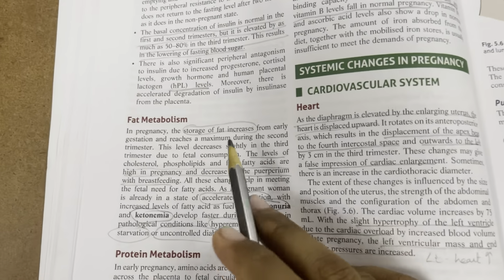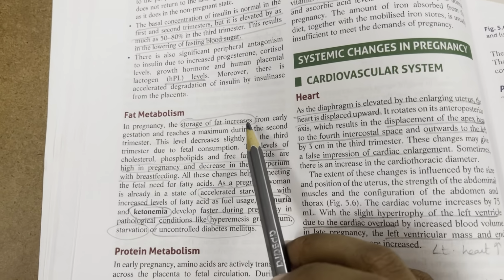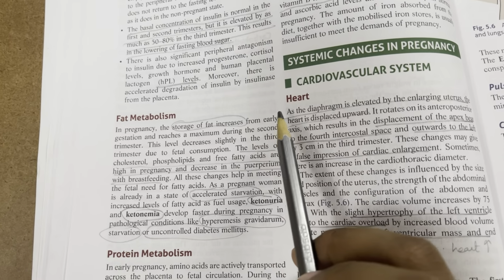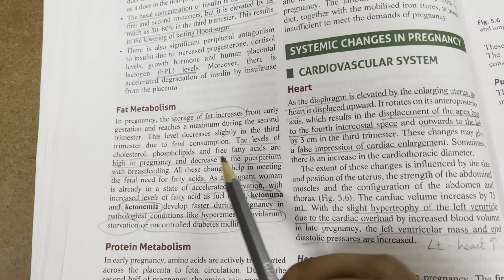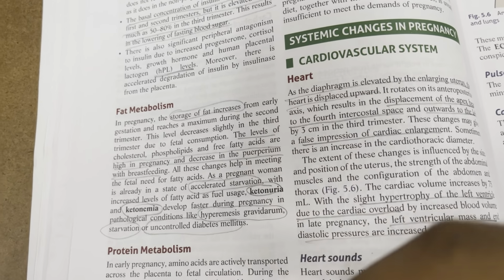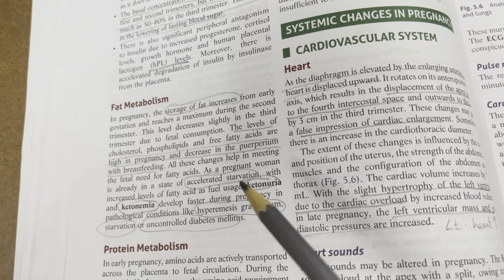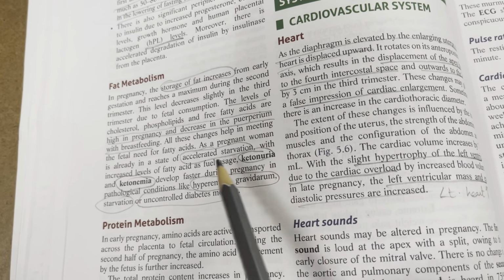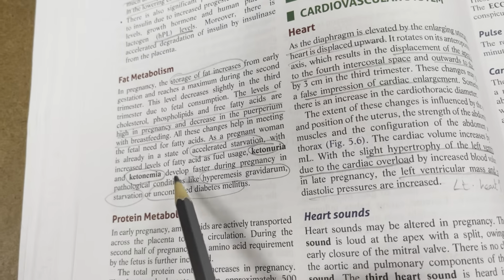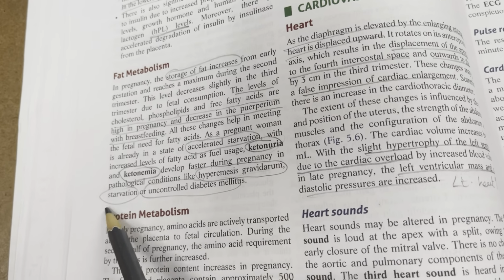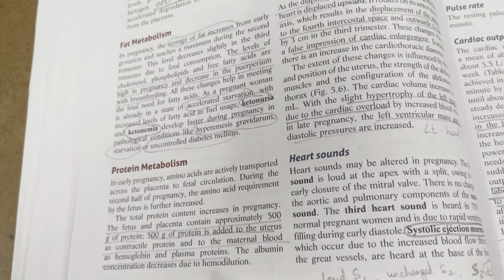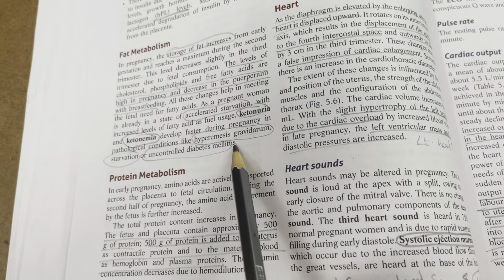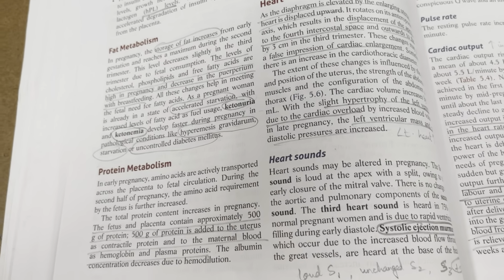Next, fat metabolism. In pregnancy, the storage of fat increases. The levels of cholesterol, phospholipid, free fatty acids, everything increase. They decrease with breastfeeding. Again, because of the accelerated starvation state, you can have ketonuria, ketonemia, especially in hyperemesis gravidarum, starvation or uncontrolled DM. Starvation ketoacidosis, diabetic ketoacidosis, like that, hyperemesis.